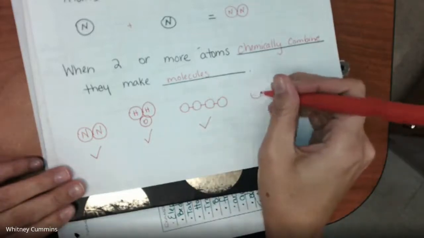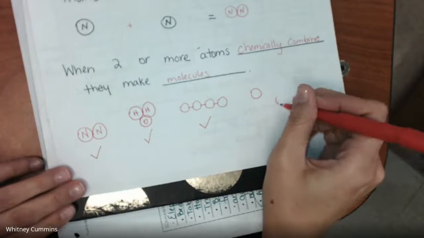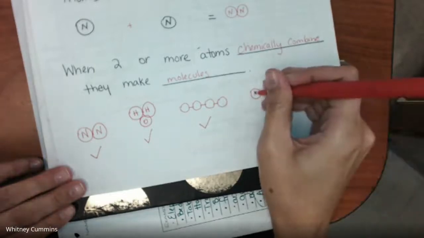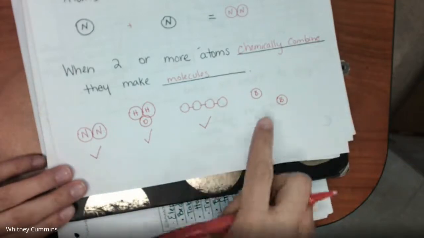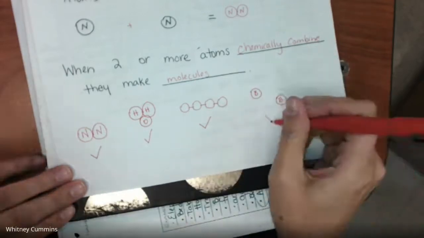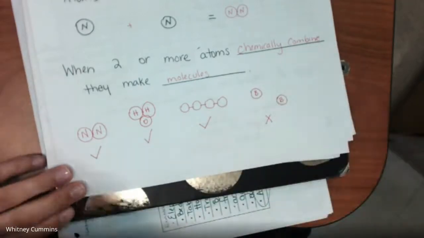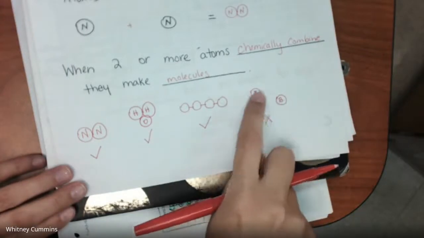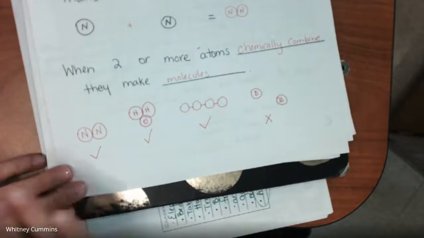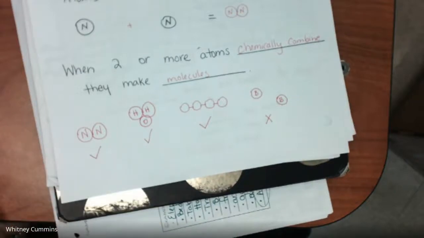If they're hanging out by themselves, and let's say this is a boron atom and this is a boron atom, these are not stuck together, so they are not chemically combined. This is not a molecule. This is 2 separate elements just hanging out by themselves. This is just a little bit of an intro. We'll practice a little bit more later on.